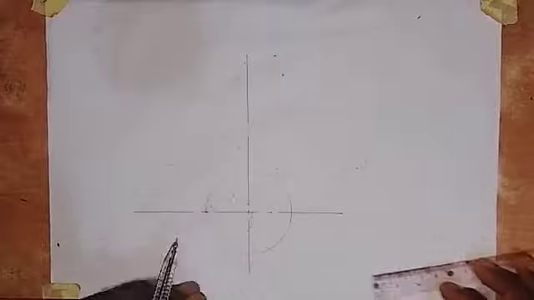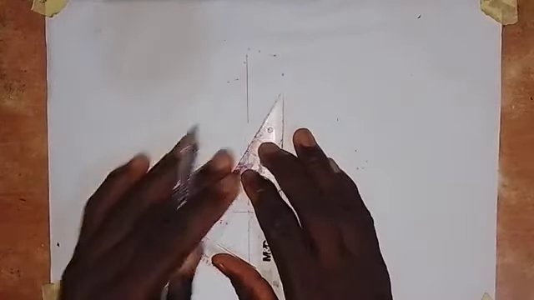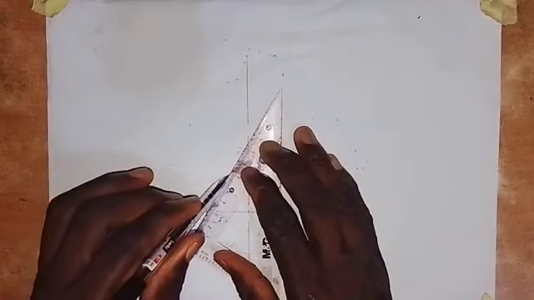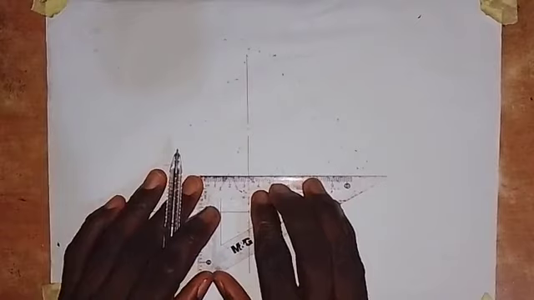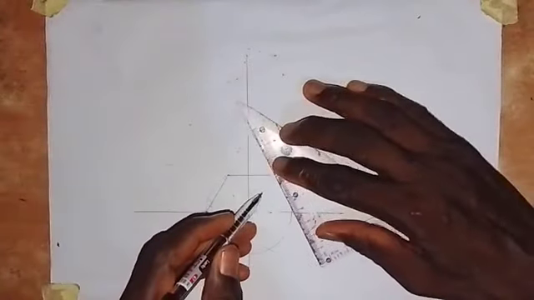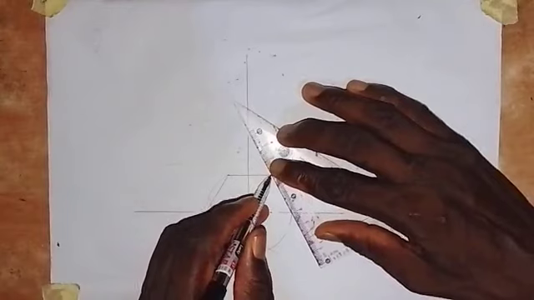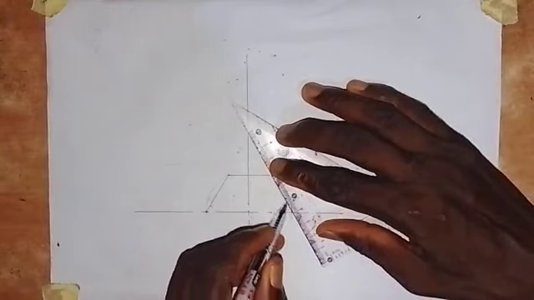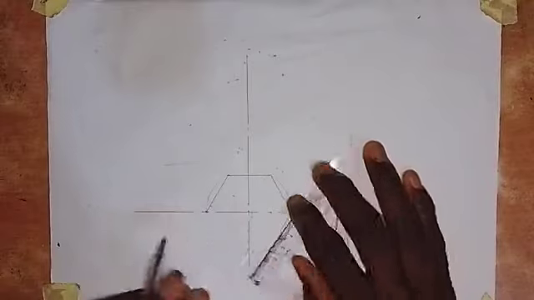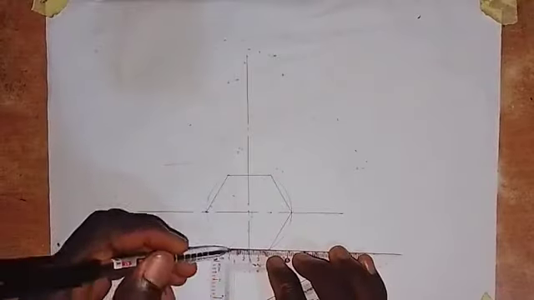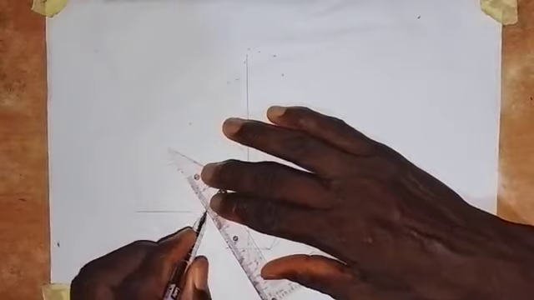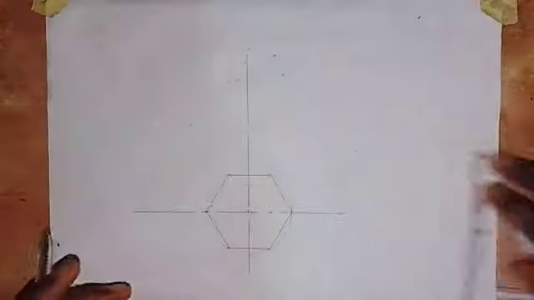So we are going to join these 6 points together like this. So we connect these points together, and then we connect these 2 points together like this. Then we connect these 2 points together with a straight line. Then we connect these 2 points, and then these 2 points here. And lastly we connect these 2 points together, and then we have a hexagon, as you can see here.